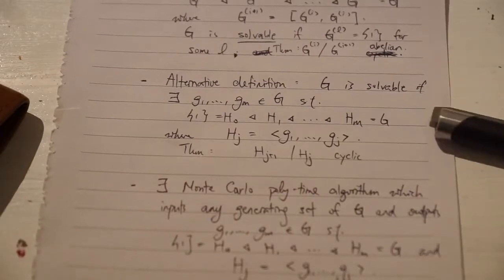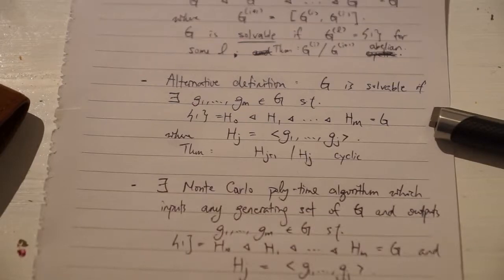We say that G is solvable if there exist m group elements g1 up to gm, such that we have the following sequence of normal subgroups, H0, H1 up to Hm, which is G, where Hj is generated by the first j elements, g1 up to gj. Because the difference between Hj+1 and Hj is just one group element, the quotient group Hj+1 over Hj is cyclic, and this will be important for us later on.